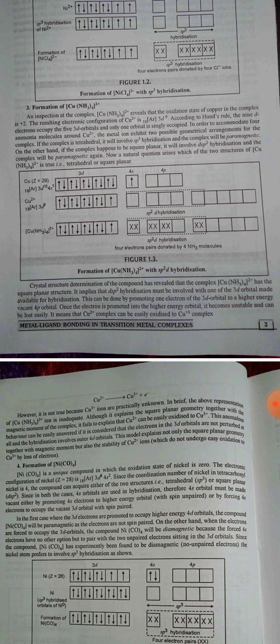Crystal structure determination of the compound has revealed that the complex [Cu(NH3)4]2+ has a square planar structure. It implies that dsp2 hybridization must be involved, with one of the 3d orbitals made available for hybridization. This can be done by promoting one electron of the 3d orbital to a higher energy vacant 4p orbital. Once the electron is promoted into the higher energy orbital, it becomes unstable and can be lost easily. It means that the Cu2+ complex can be easily oxidized to the Cu3+ complex.